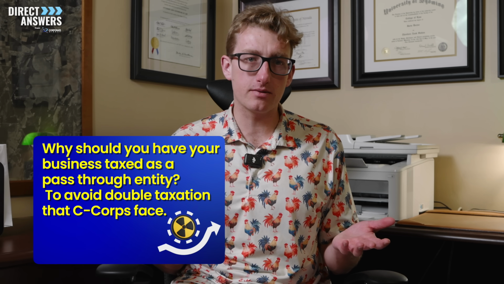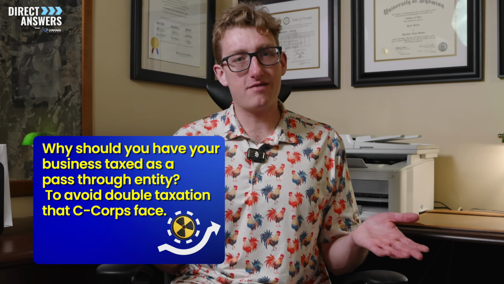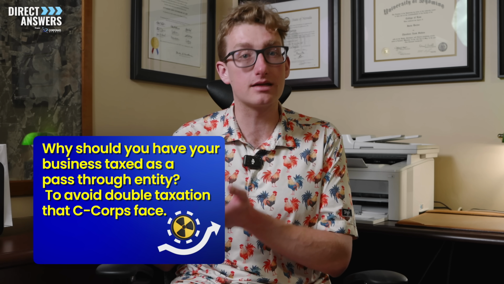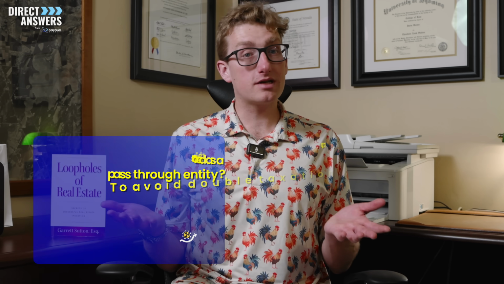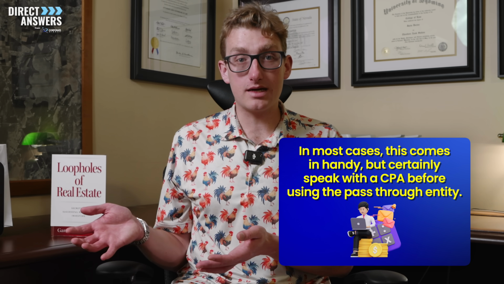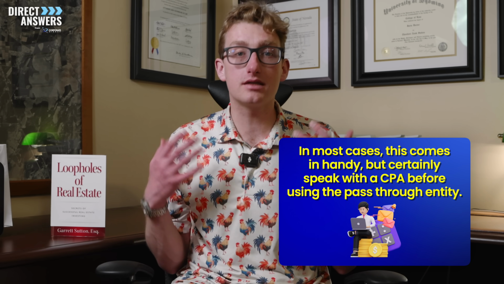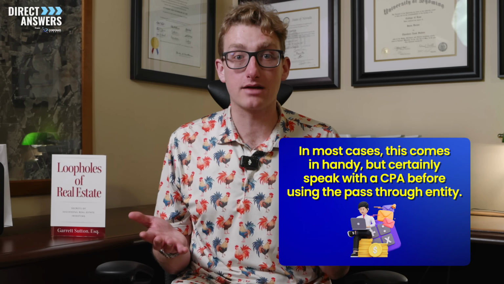So why should you have your business taxed as a pass-through entity? Well, it's pretty obvious, because you can avoid facing the double taxation that C-corps face. Now, in most cases, this can come in really handy, but you're going to want to double check with your CPA to see if you should be taxed as a pass-through entity.